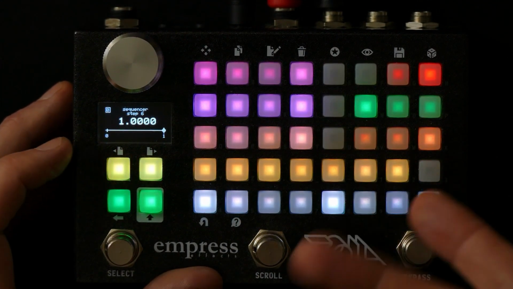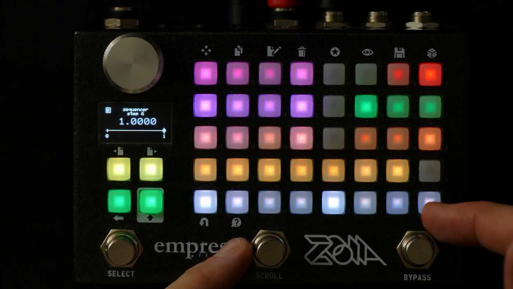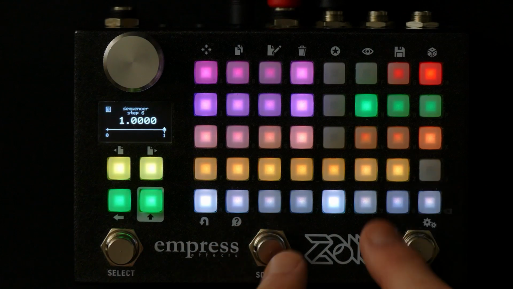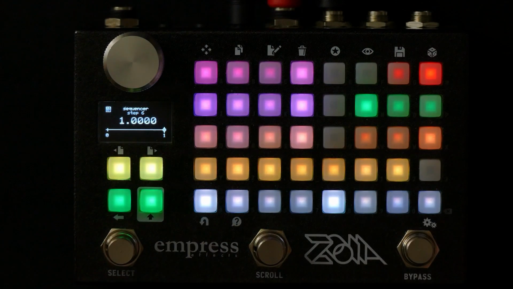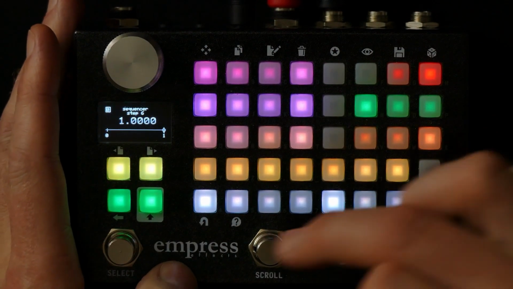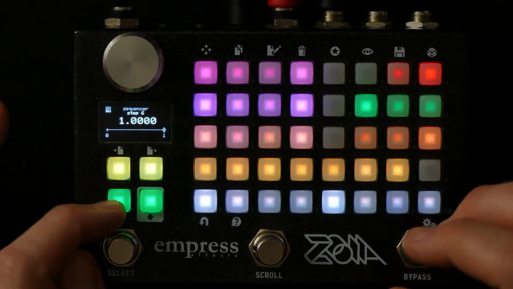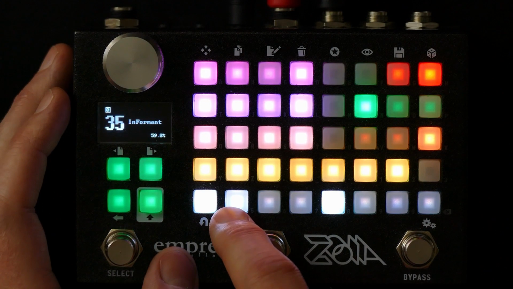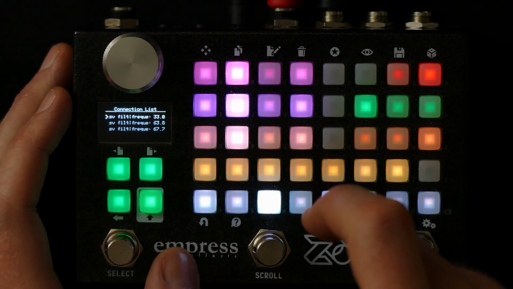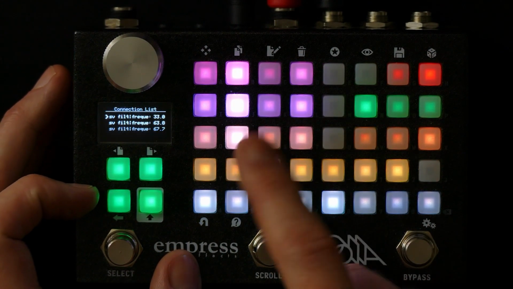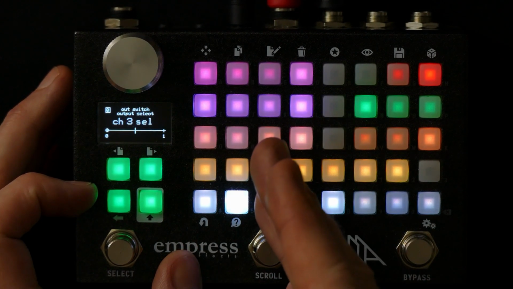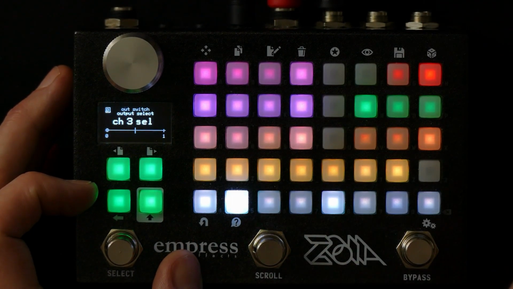The way a switch works is that you take the full range of 0 to 1 and divide it by the number of steps. This one has 6 steps, which means that the first channel is triggered when you have a channel select value of between 0 and 0.166 roughly.